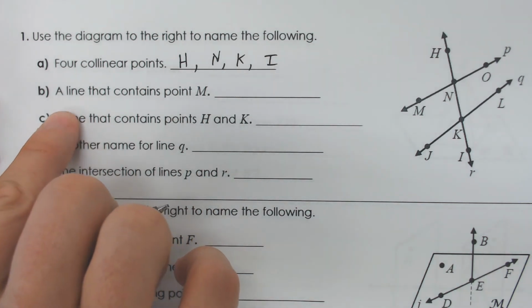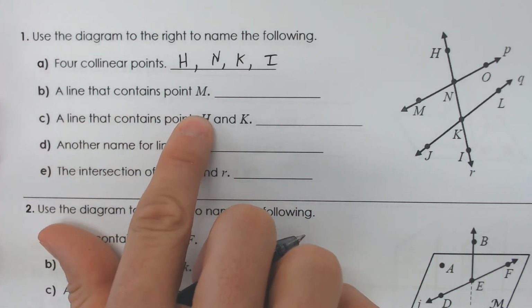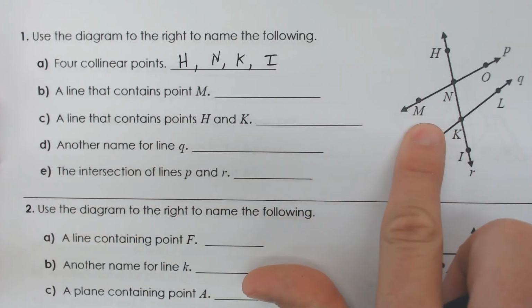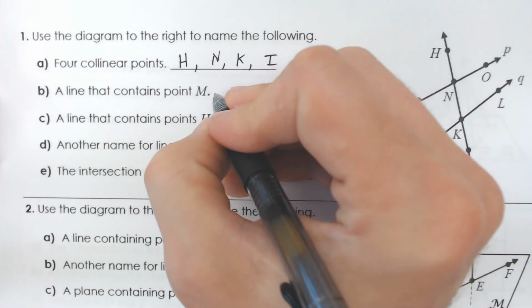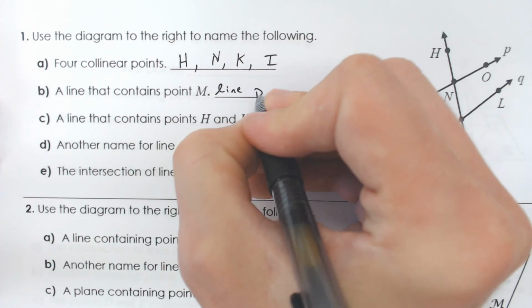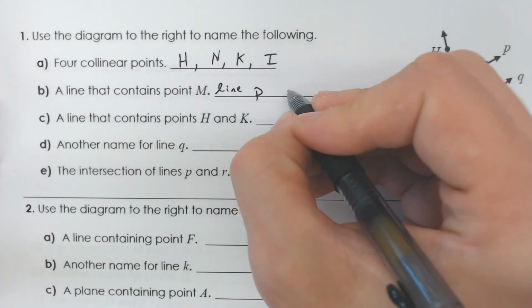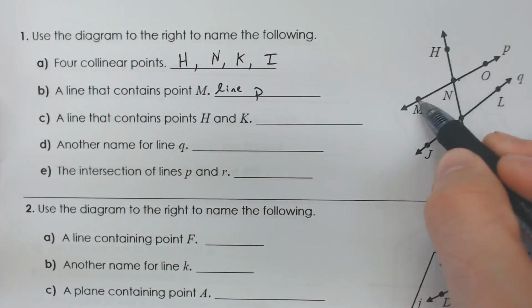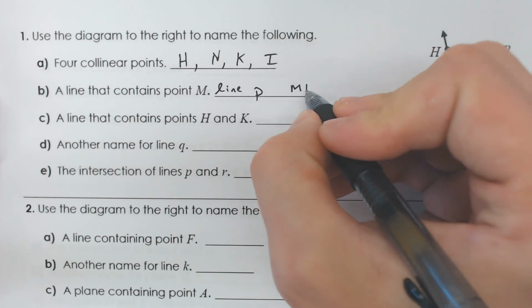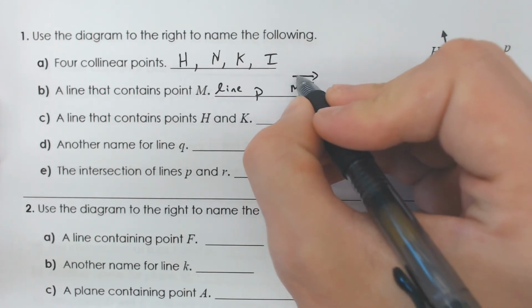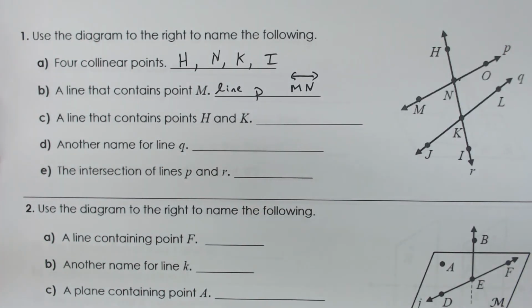The next thing we're going to do is name a line that contains point M. Well, point M is here. We could call it line P if we wanted to, because that's the name of that line. Not all lines are named, though. So we could also call it line MN with arrows above it, because a line has to have arrows.